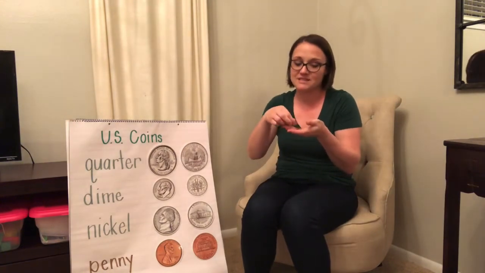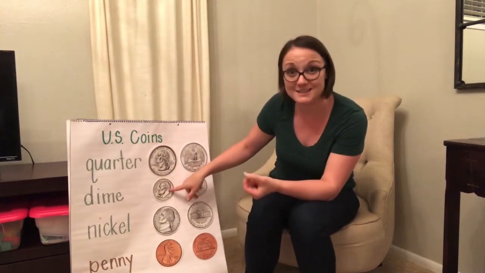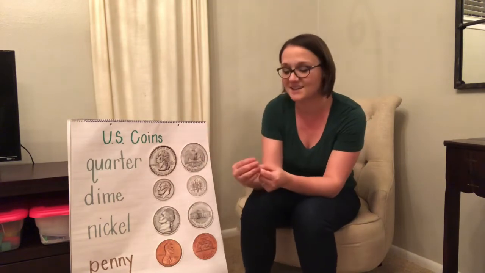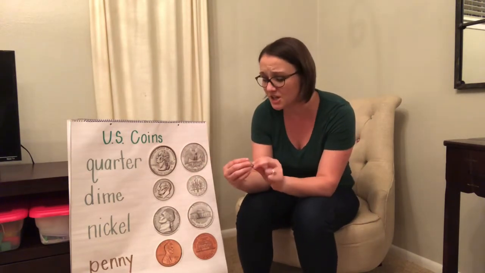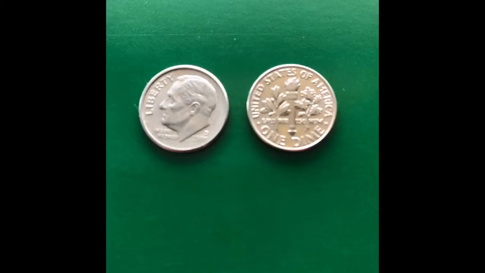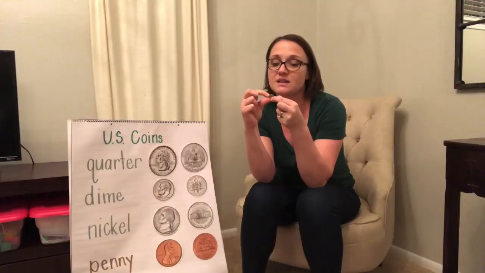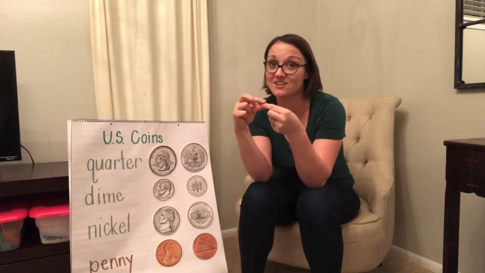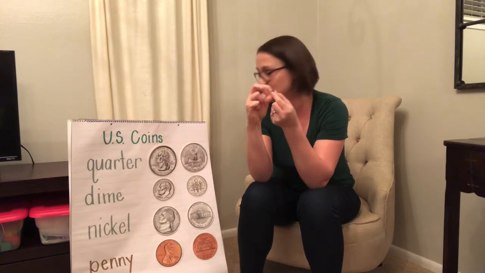A dime is worth 10 cents, but it's actually the smallest coin, but it's not worth the least amount. So a dime, it's pretty small. On the head is Franklin Delano Roosevelt, who was a president. You might also hear him called FDR. And if you turn to the tails, there is a torch. It is the smallest, and this one is bumpy around the outside also. You'll see that it has ridges.